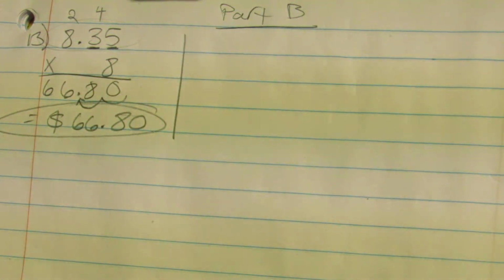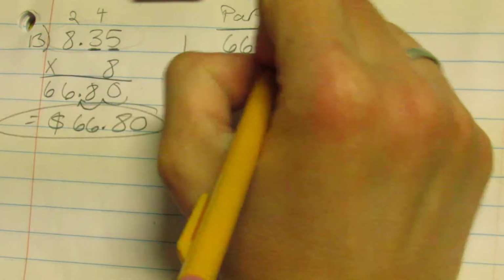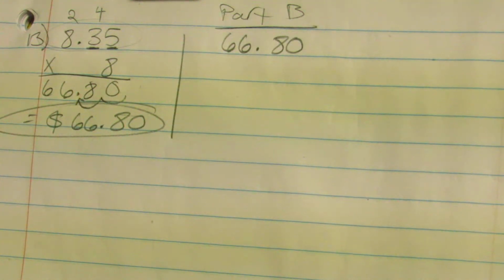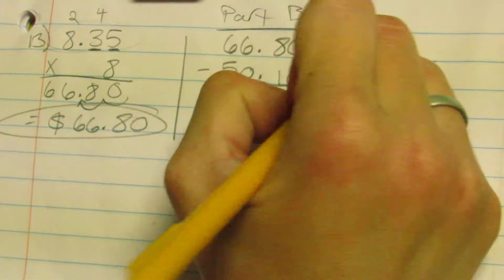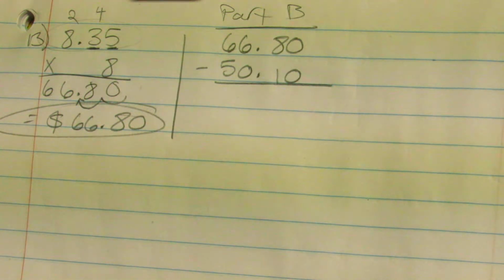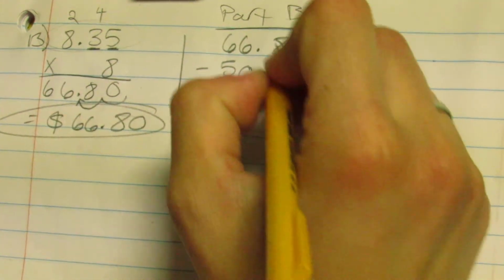So I know that he made $66.80 from working 8 weeks. I'm going to subtract that from what he wants to make, $50.10. I can do 0 minus 0, I can do 8 minus 1, and I can do 6 minus 0 and 6 minus 5. So I'm going to go ahead and bring these down.